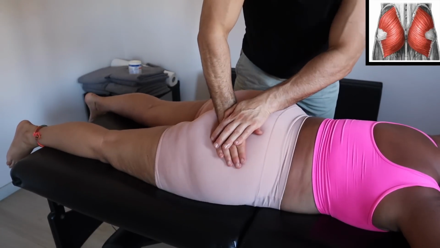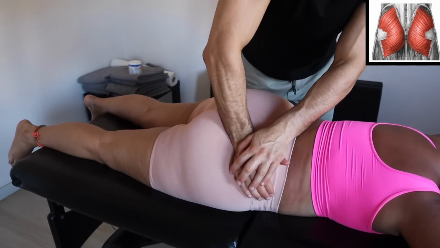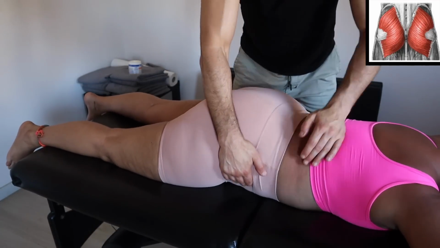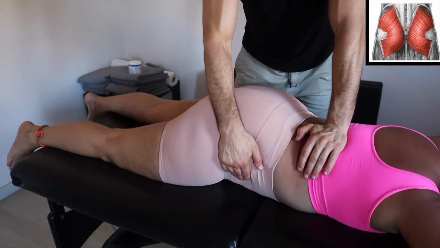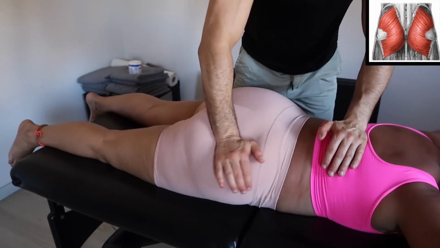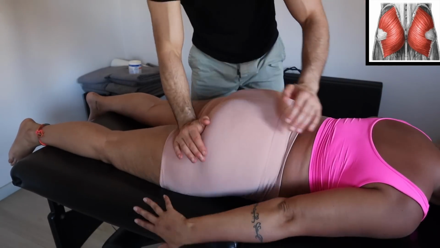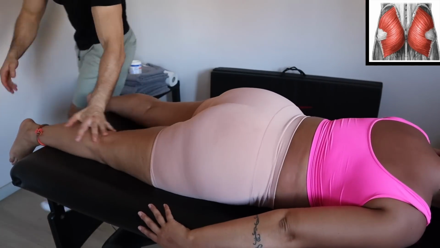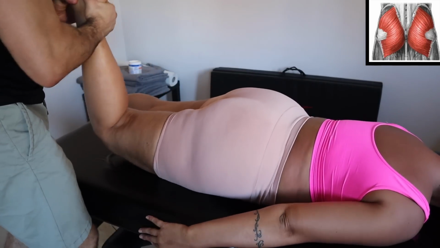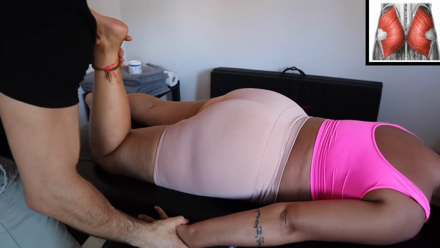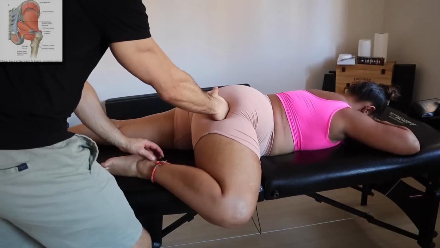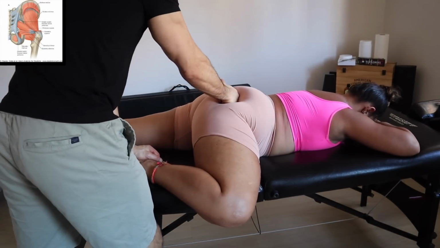So we are trying to release with this classical, let's say, sport technique, and then we are stretching the QL at the same time while we're working on the glutes. I found the glute work really important to release, to create some space, to make the hips more flexible. And then, of course, you can't miss this position.